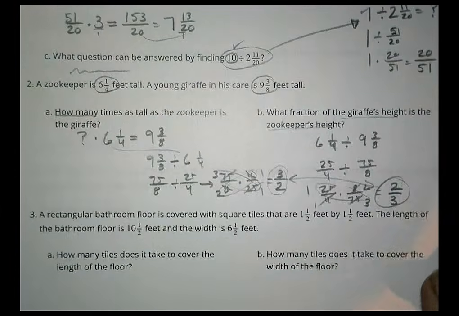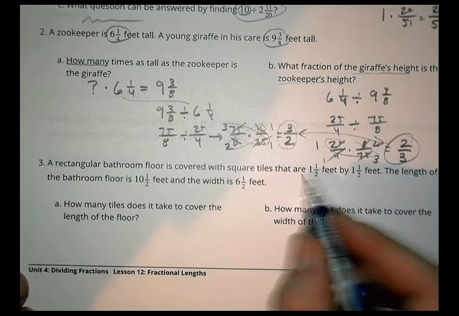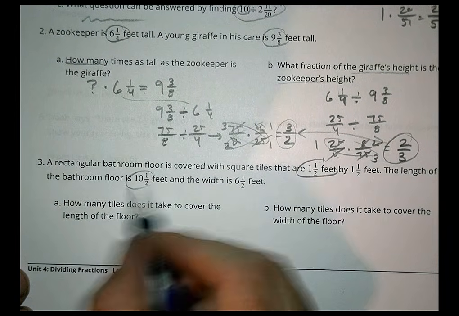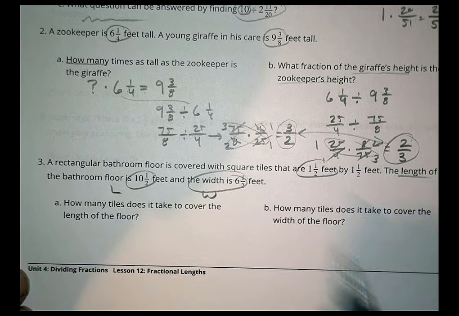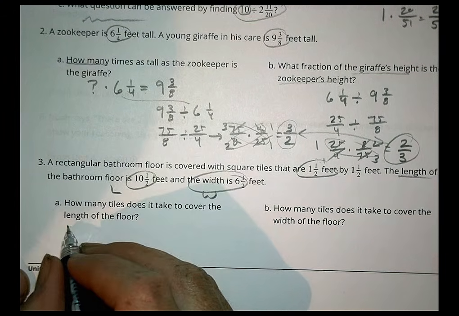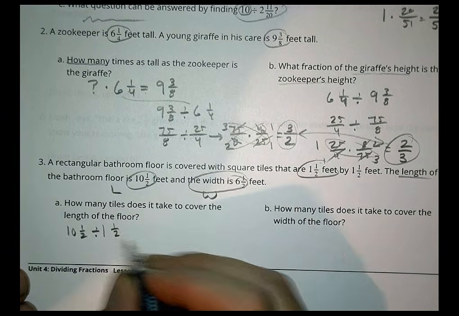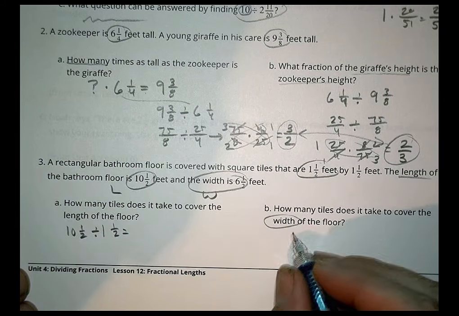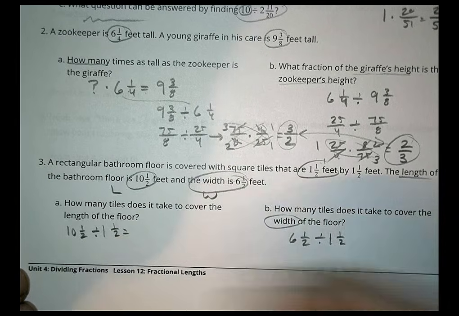Okay, let's look at number 3. So the rectangular bathroom floor is covered with square tiles that are 1.5 feet by 1.5 feet. The length of the floor is 10.5 feet, and the width is 6.5. So length and width. How many tiles does it take to cover the length of the floor? So that's asking here. We're going to do 10.5, and we're going to divide that by the tile, which is 1.5. Okay. Over here, we're doing the width. Same idea. So we'll do the width, which is 6.5, divided by the tile. Now tell me how many tiles fit inside of there.